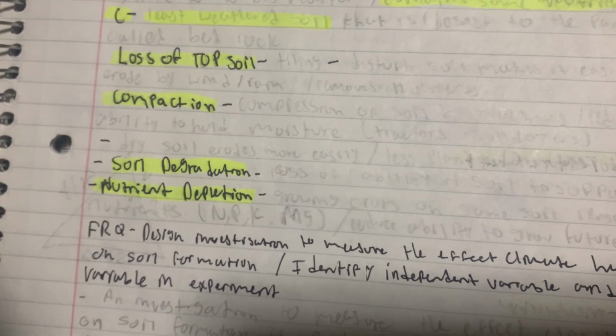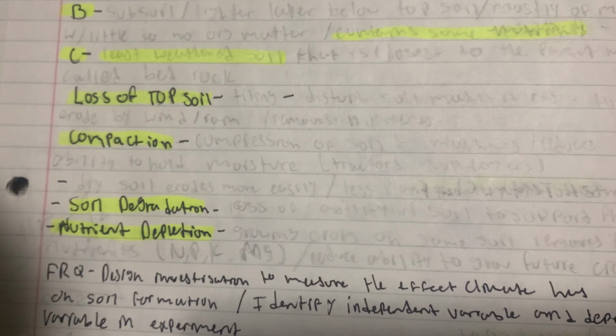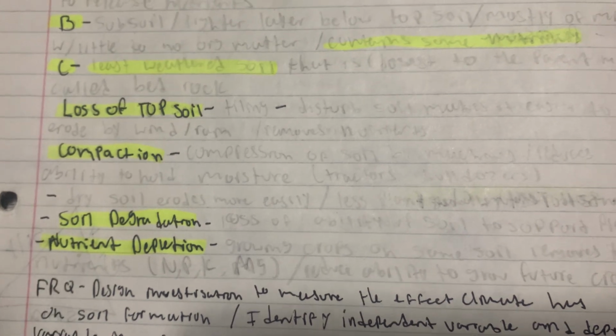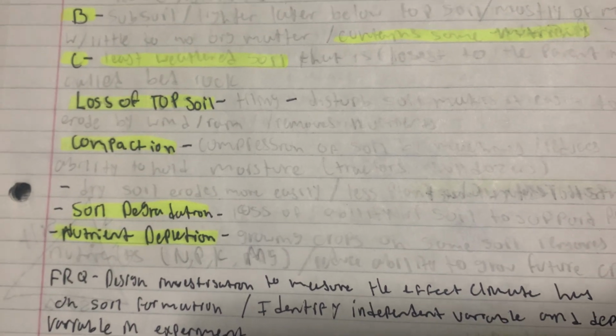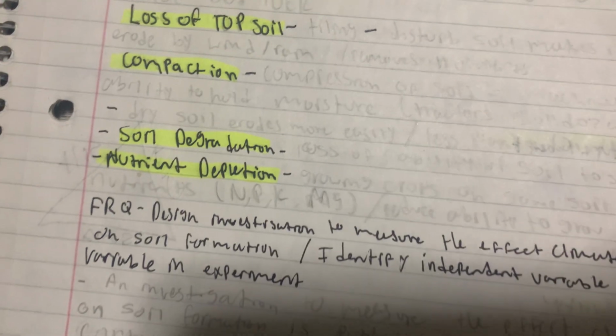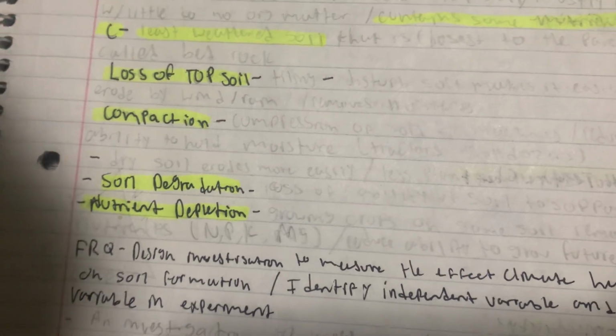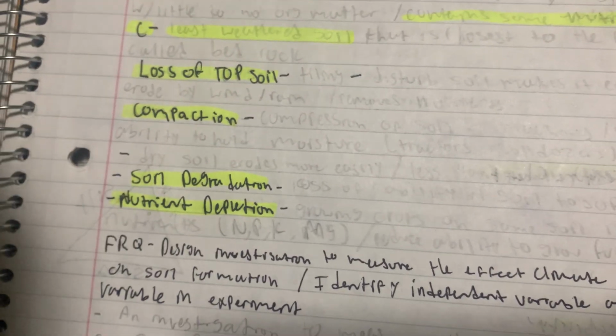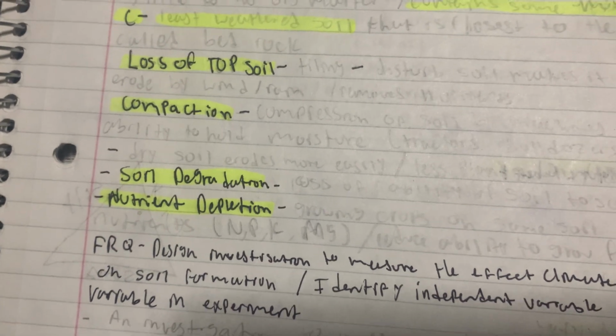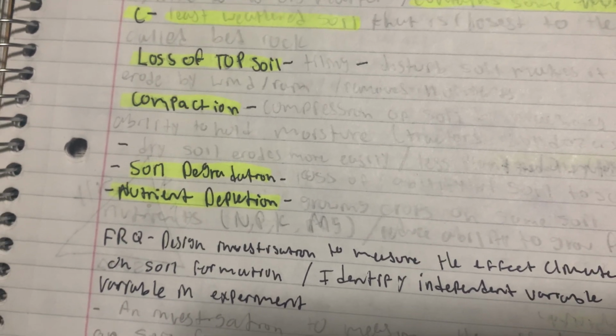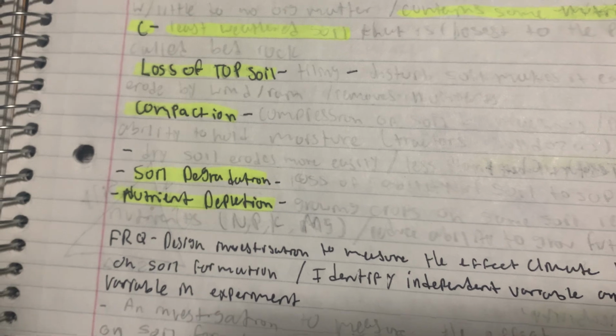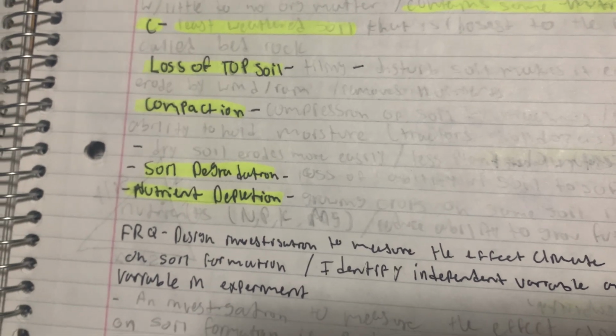Then soil degradation is the loss of the ability of soil to support plant growth. And then there's nutrient depletion, where growing crops on the same soil removes key nutrients like nitrogen, phosphorus, potassium, and magnesium, and reduces the ability to grow future crops in that same space.